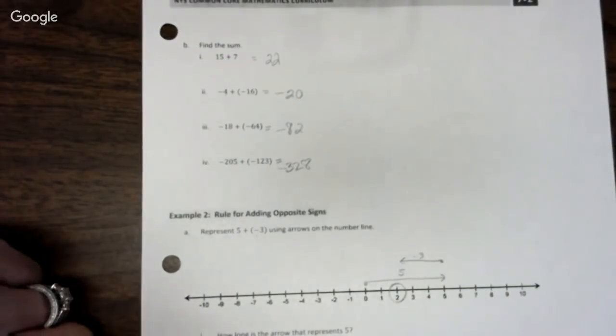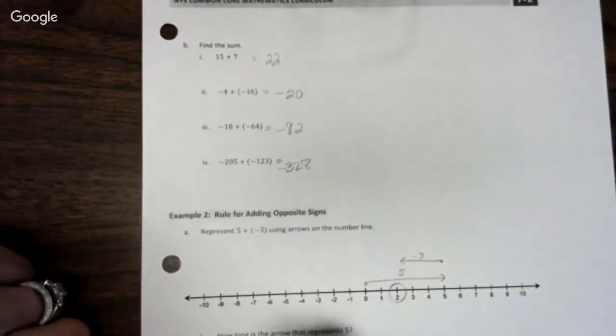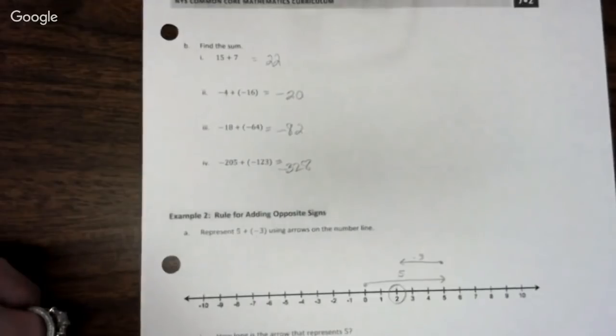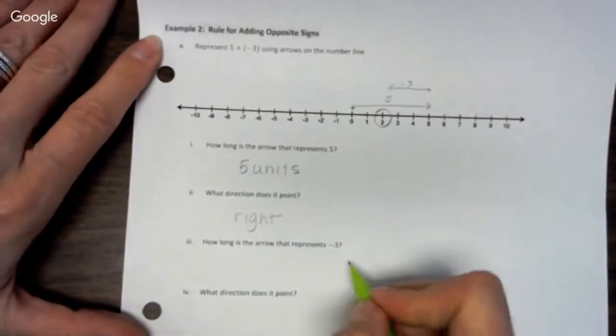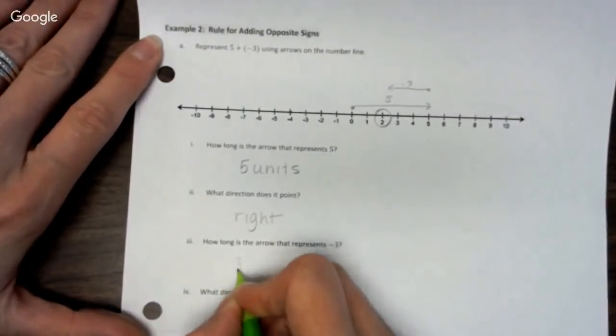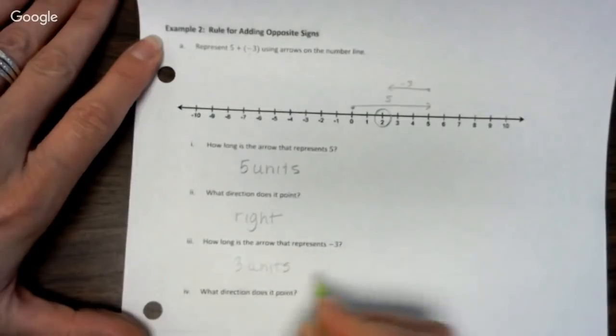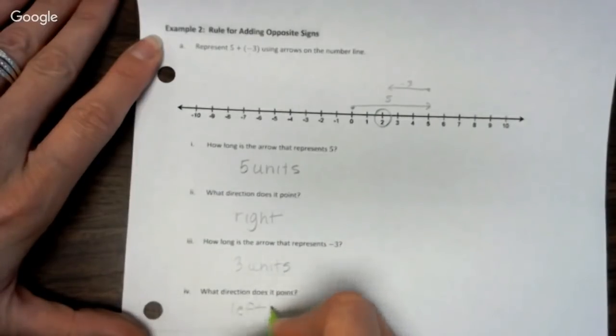So let's answer some questions. How long is the arrow that represents 5? Well, this is 5 units. What direction does it point? It points to the right because it's positive. How long is the arrow that represents negative 3? And that's 3 units. It points to the left because it's negative.